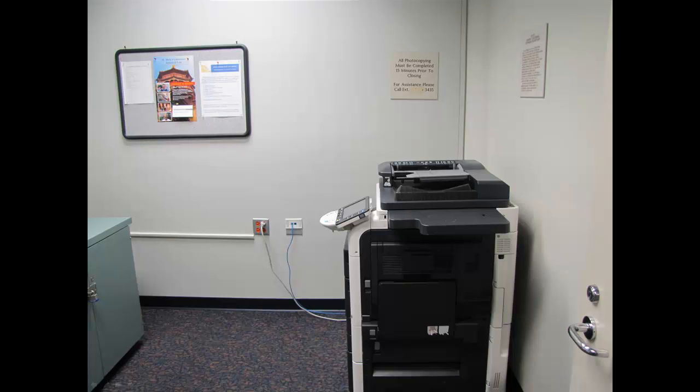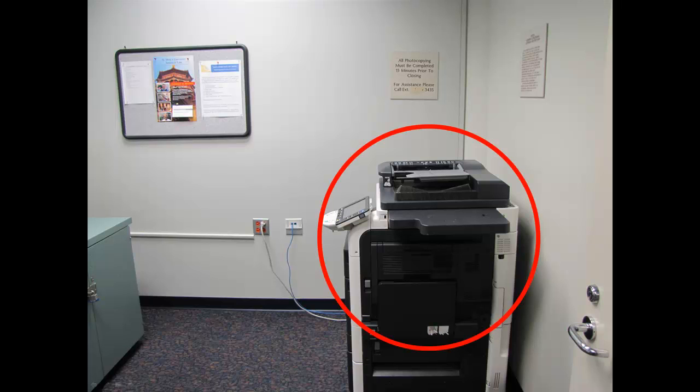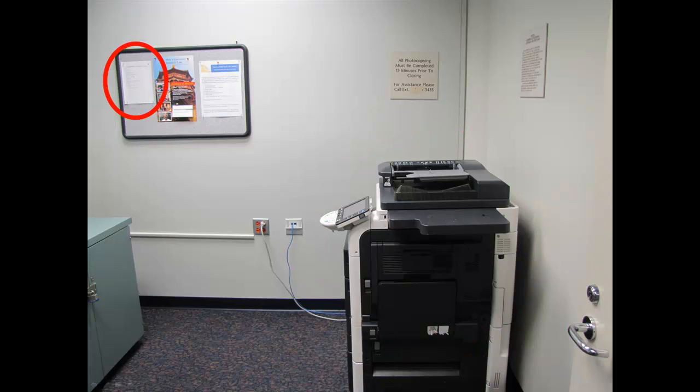So first off, there's the copy machine you can scan your document in on. There's the copy machine, and in every room we also have directions on the wall on how to scan things in. So once you're by that copy machine, you can look around for a bulletin board with directions on them. And then you can scan in your document to that thumb drive.